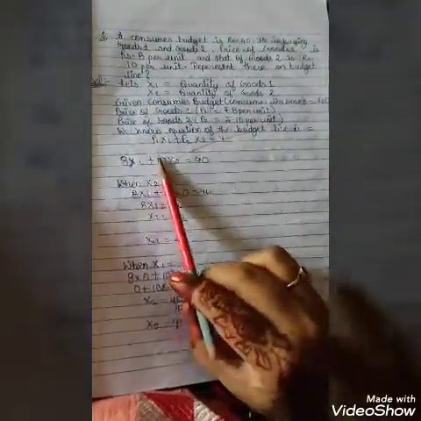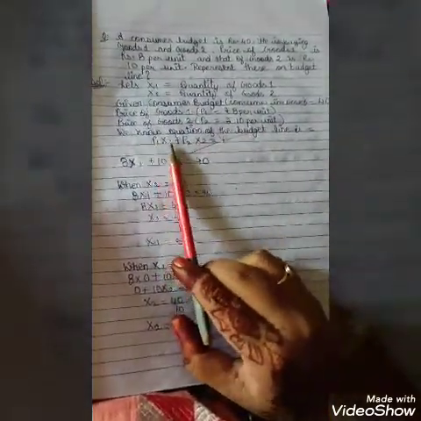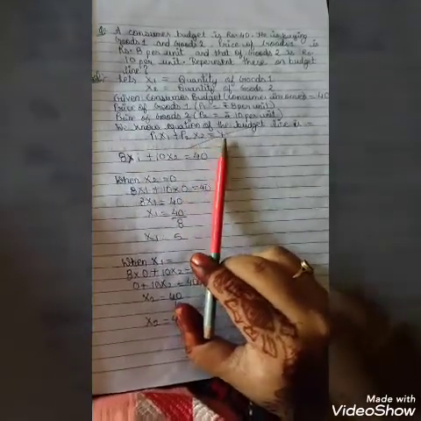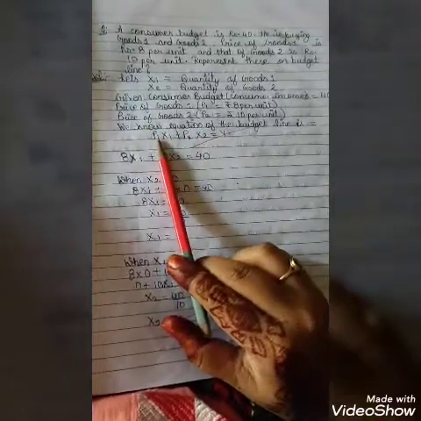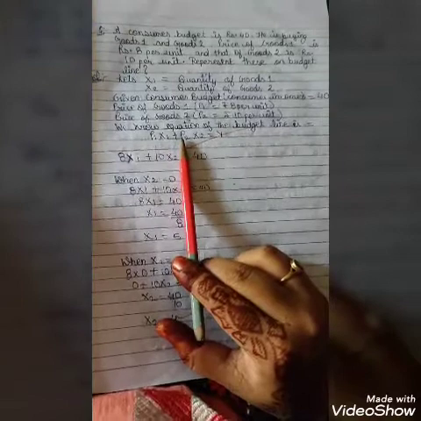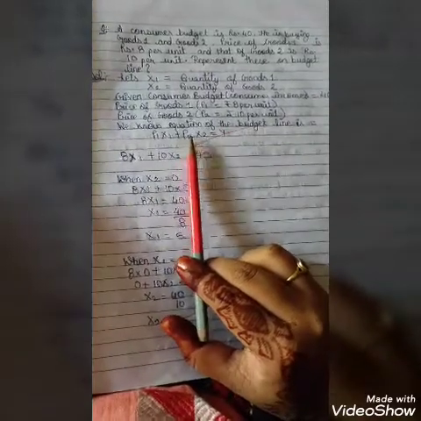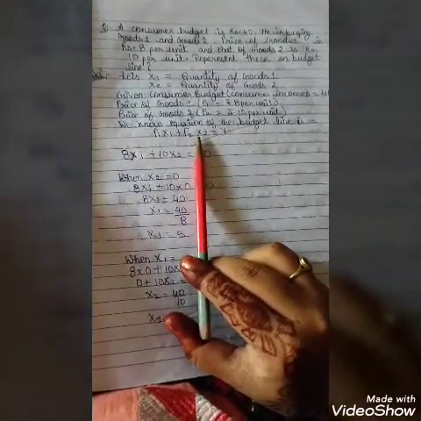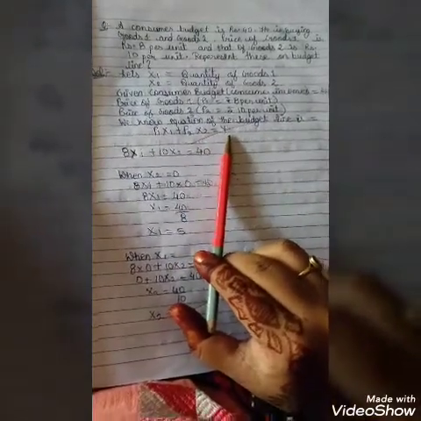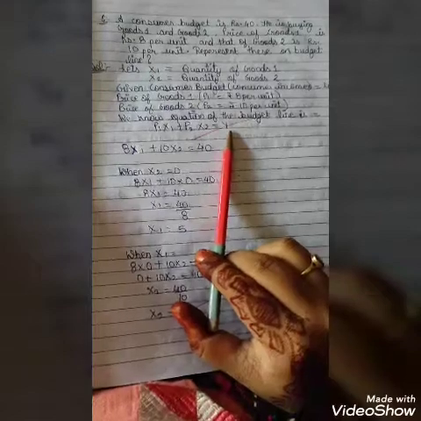We know the equation of the budget line is P1x1 plus P2x2 equals Y. Here P1 is the price of good 1, x1 is the quantity of good 1, P2 is the price of good 2, x2 is the quantity of good 2, and all these equal the income, that means the consumer's total budget.